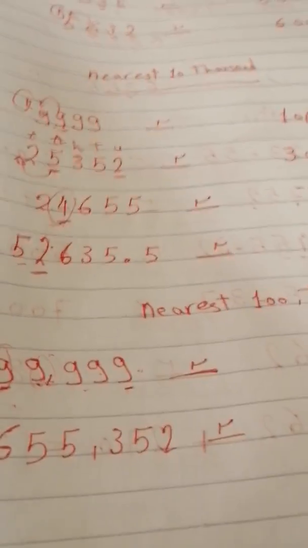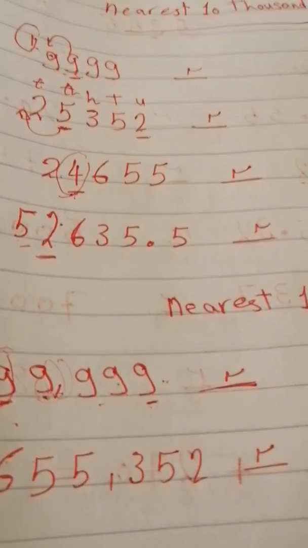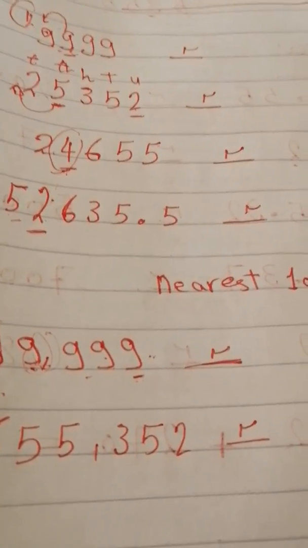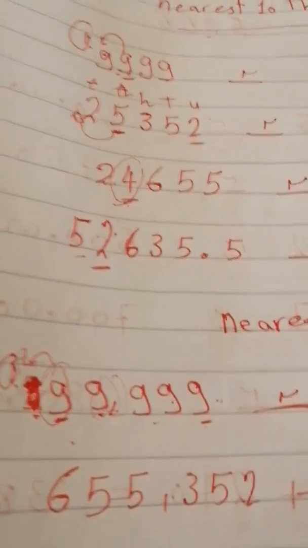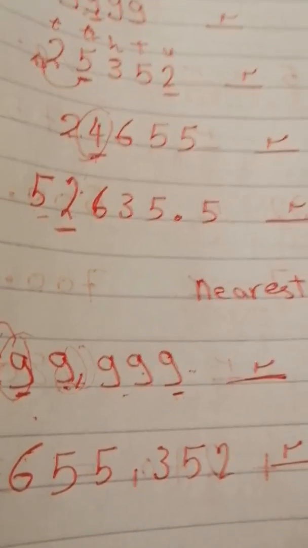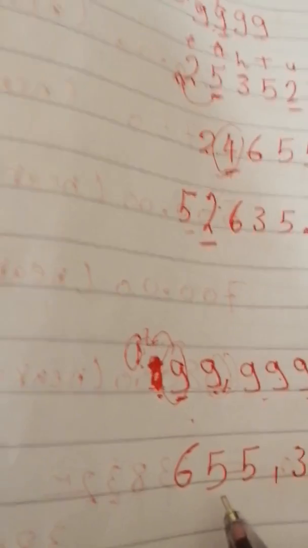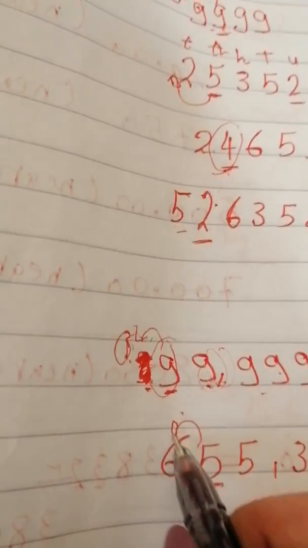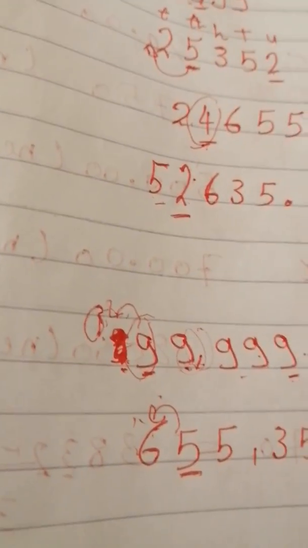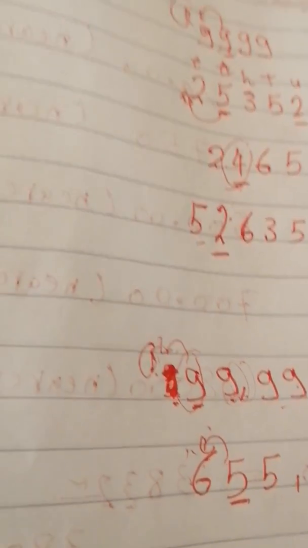For another example, 655,352 to the nearest 100,000. The units go back to 0, tens go back to 0, hundreds go back to 0, 1,000s go back to 0, and 10,000s go back to 0. 5 is more, give me 1, then 6 plus 1 will be 700,000.